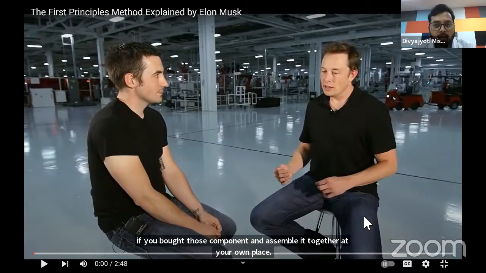That if you bought those components and assembled them together at your own place, the cost will be minimum. So this is how he has applied this first principle thinking in solving a complex problem of a battery that was so much costlier, to a battery which is more sustainable, more eco-friendly, and cost effective.